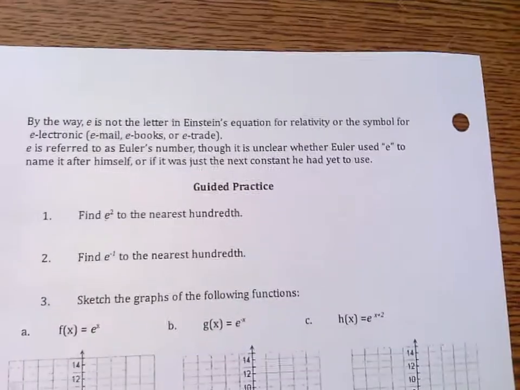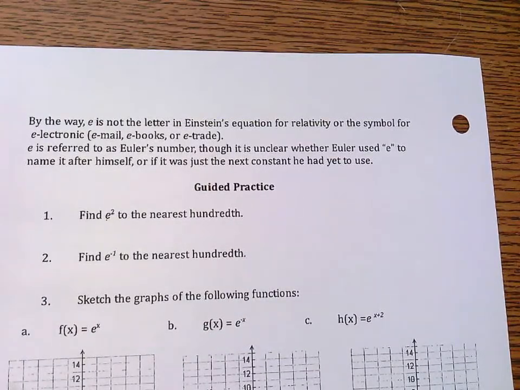So it says, by the way, e is not a letter in Einstein's equation for relativity, like E equals mc squared. It's not the symbol for electronic, like email, ebooks, e-trade. e is referred to as Euler's number. So you heard about that in the number file video. And it's unclear whether Euler used e to name it after himself or just the next constant he had yet to use.